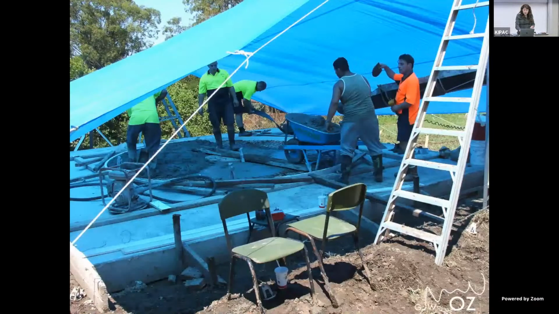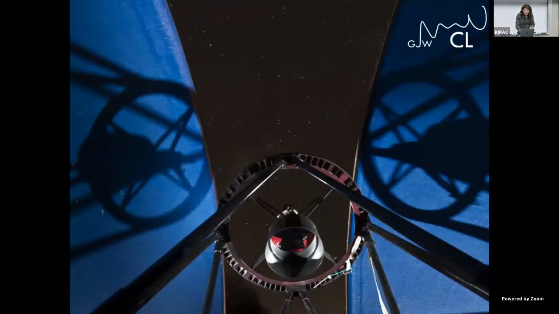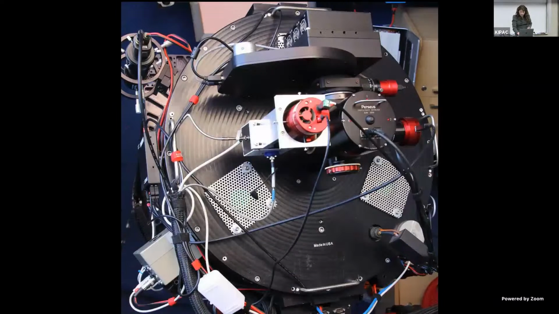Quite hard work, lots of concrete, lots of broken fingernails, but lots of persistence. And then here we go. So this is my telescope in Chile, where I'll be headed at the weekend. This is the top end. This is the bottom end of my telescope in India. I know it's the one in it, they're all identical pretty much.